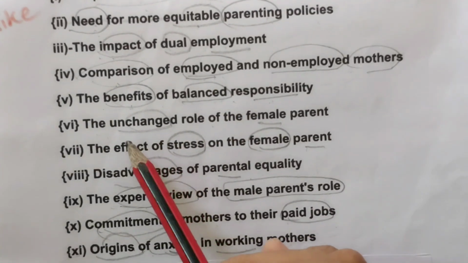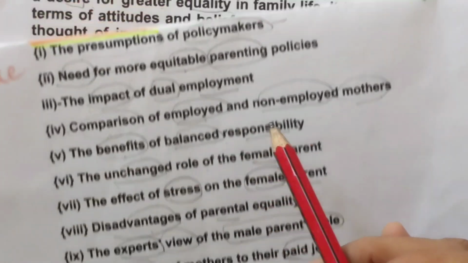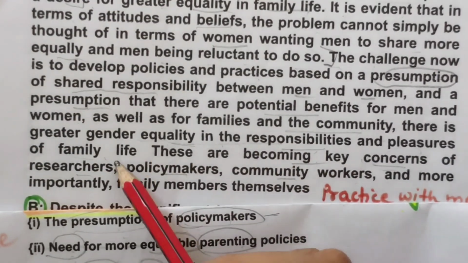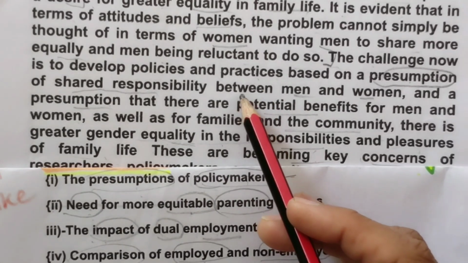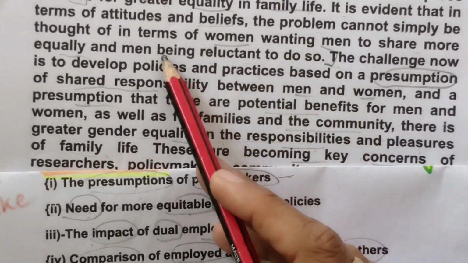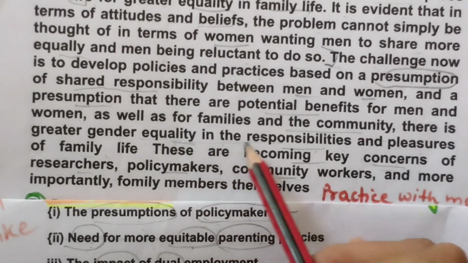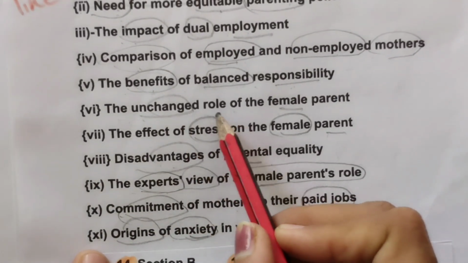Let's read another one also. The unchanged role of female parent, unchanged. There is a gender equality, pleasure, they are becoming key concern. Greater equality, it is evident, problem cannot be simply. So here, for that I will mark this one first. This is where I was reading it.